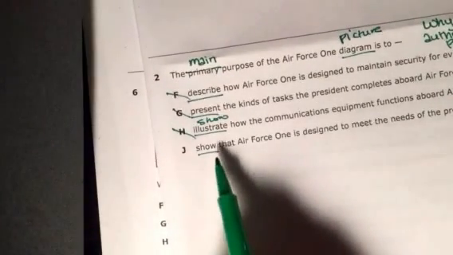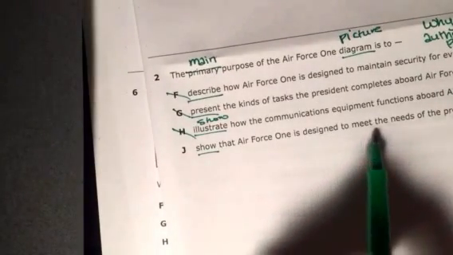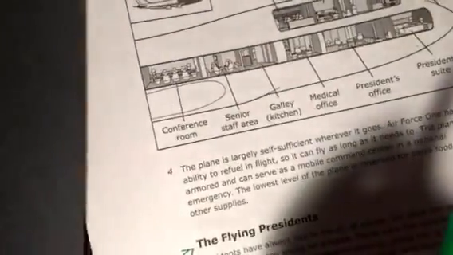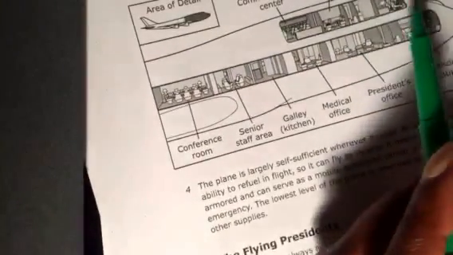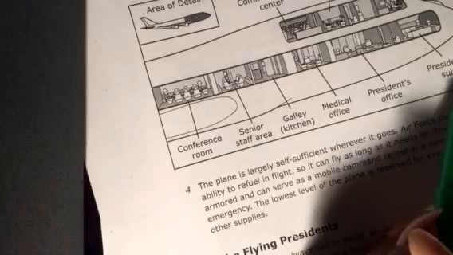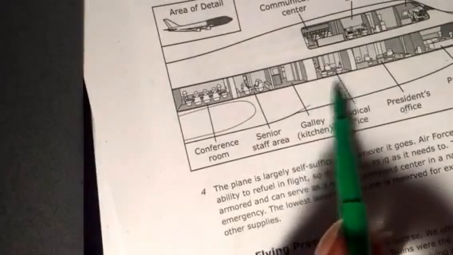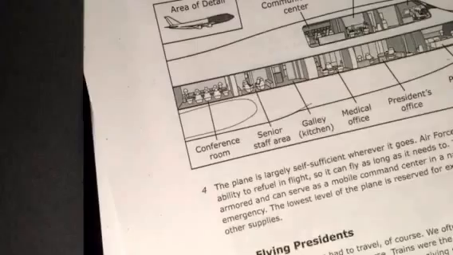And so J, show that Air Force One is designed to meet the needs of the president and his staff. I mean, yeah, it's designed to meet the needs. He's got his own bed. He's got his own office. Like pretty much a mini hospital. Like anything that he needs.